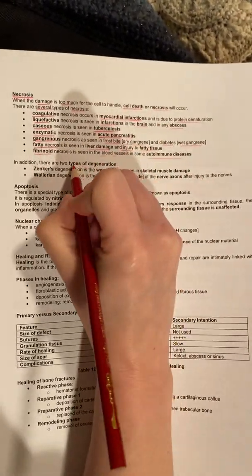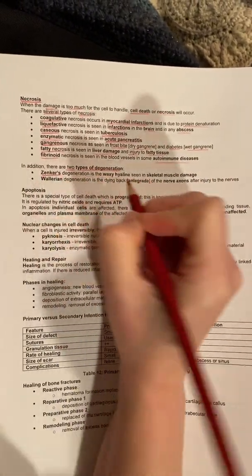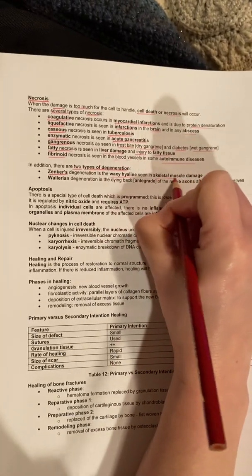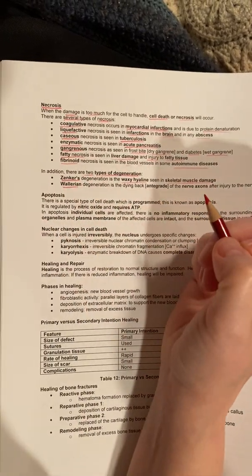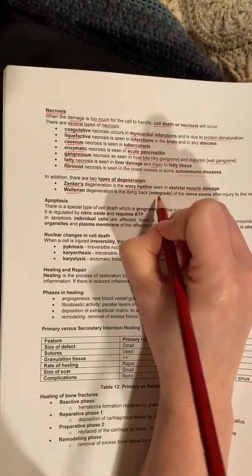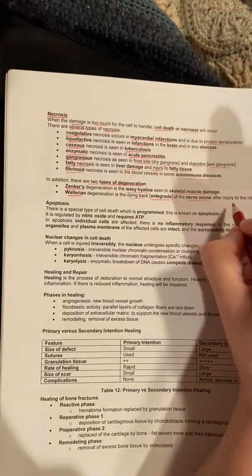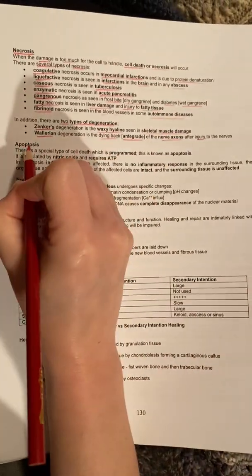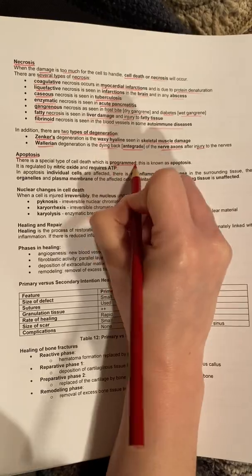In addition, there are 2 types of degeneration. One is called Zenker's degeneration. It's the waxy hyaline seen in skeletal muscle damage. Wallerian degeneration is the dying back, or antegrade degeneration, of the nerve axons after injury to the nerves.